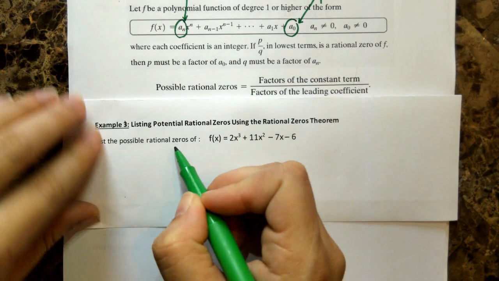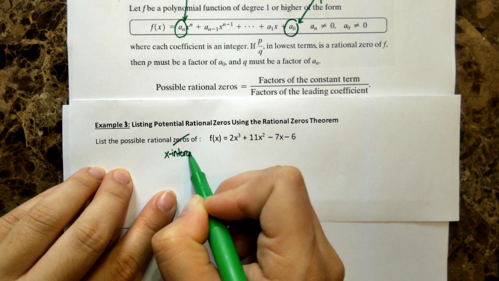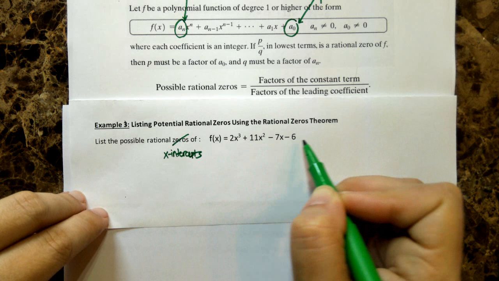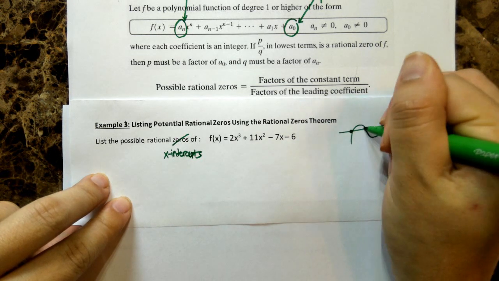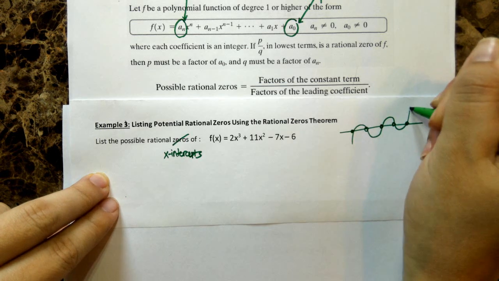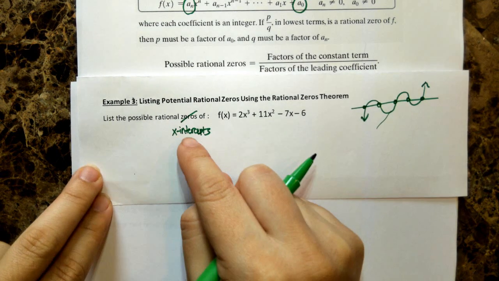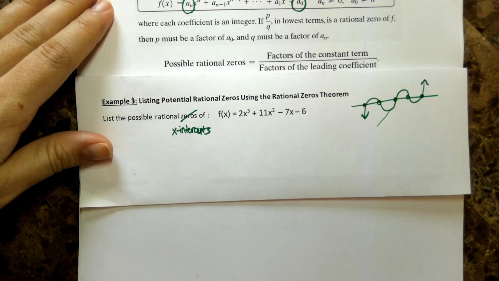Now, remember, zeros just means x-intercepts. So if this is throwing you off, you can go ahead and rewrite it as x-intercepts. So if I were to have a graphing calculator and I could graph this, I want to know what all of the x-intercepts are going to be. Now we're going to come up with a list of just possible x-intercepts, so not necessarily the actual x-intercepts, but a possible list of x-intercepts.